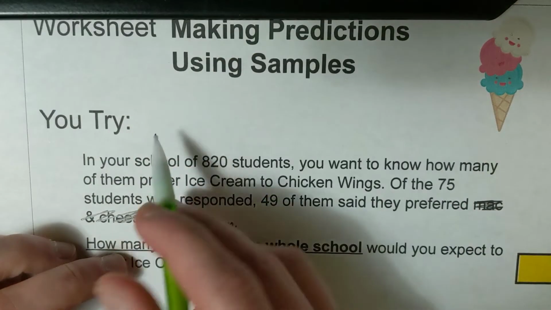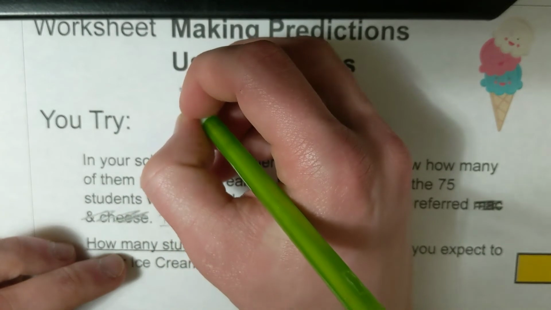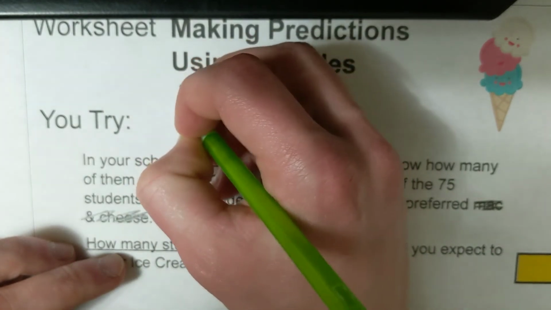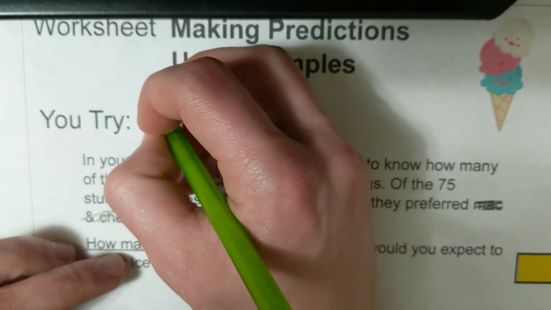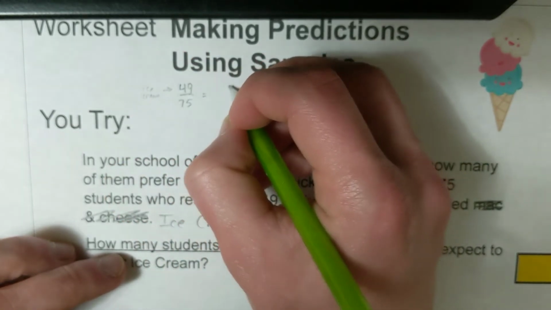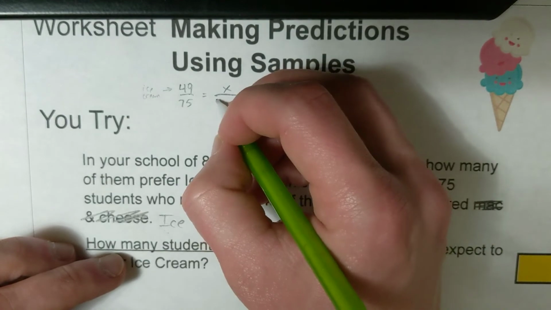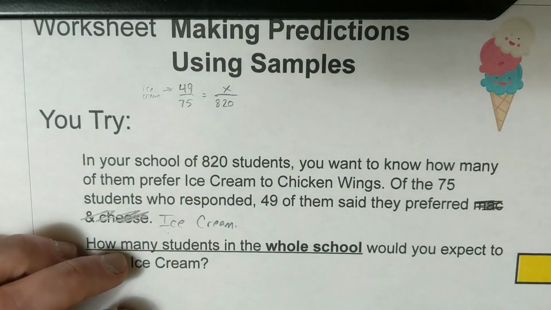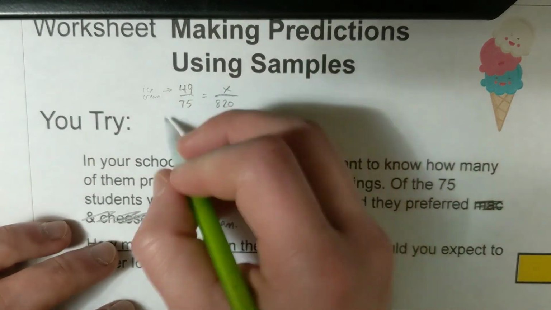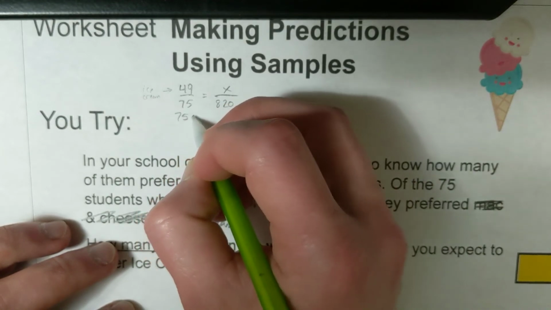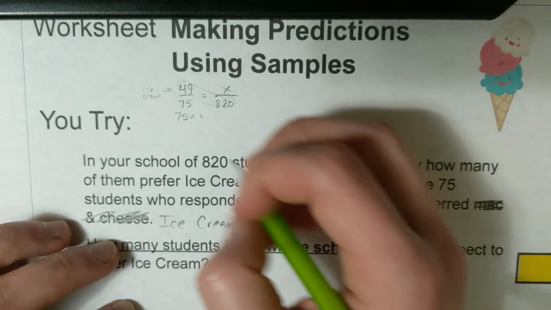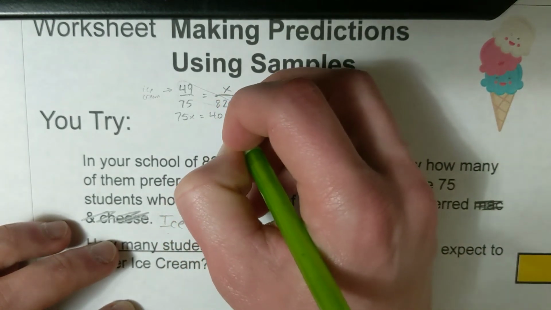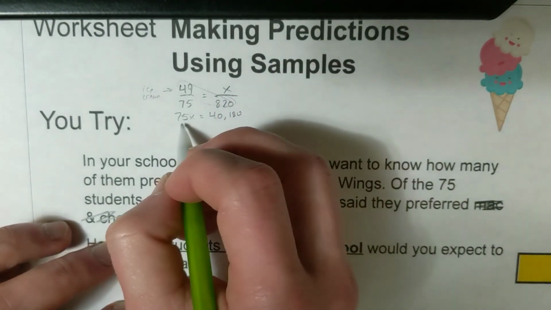All right, so the proportion is what I'm going to use. We can say that 49 out of the 75 who responded preferred ice cream. So we're going to find out how many out of 820 students would prefer ice cream. So we're going to go ahead and do cross products. So 75 times x is equal to, when we do 49 times 820, we get an answer of 40,180. Okay, we can use our calculators for this.